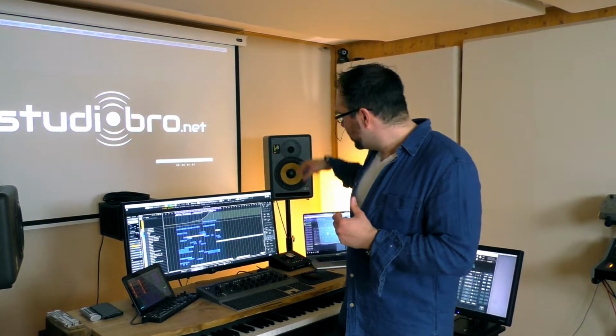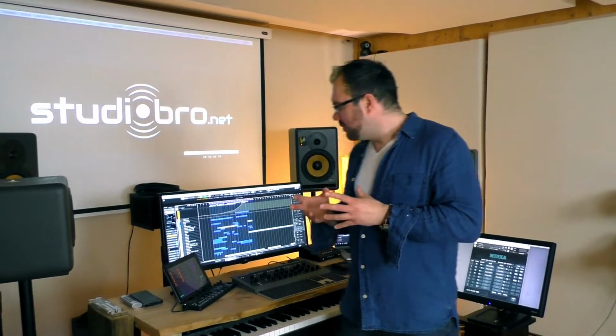And this is a really cool way of working, because you can put plugins where you need a lot of processor power on your servers, and you still have enough processor power for your main computer where you're running your DAW. And this is really nice. So this is the computer system that we are running.